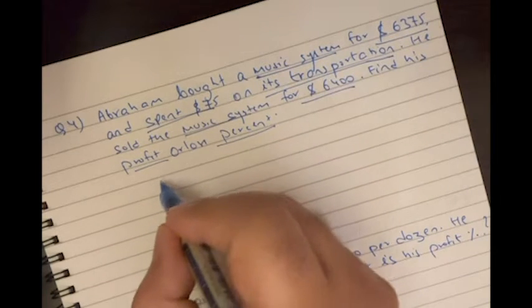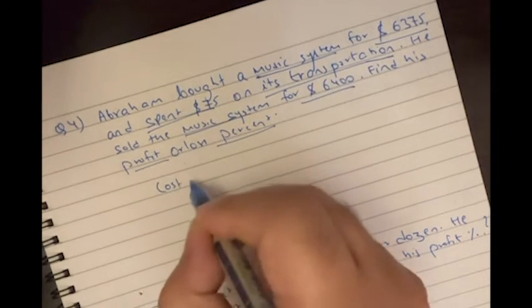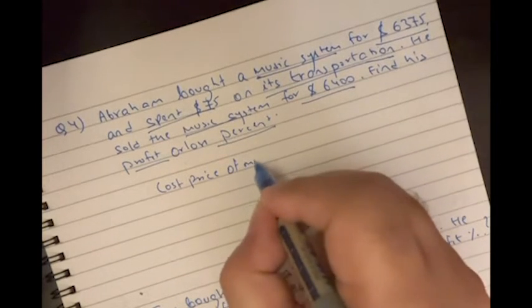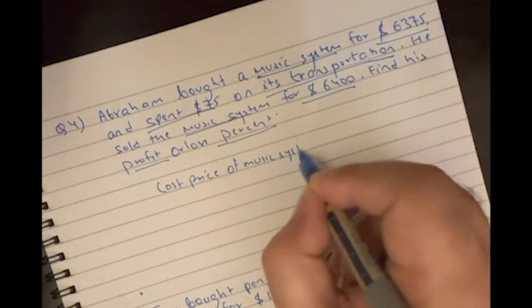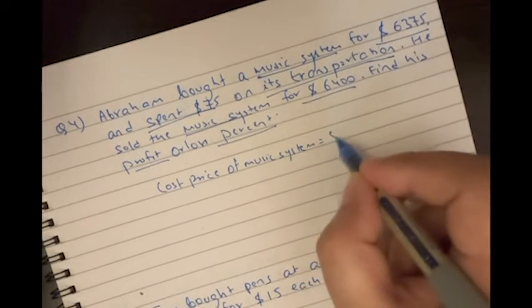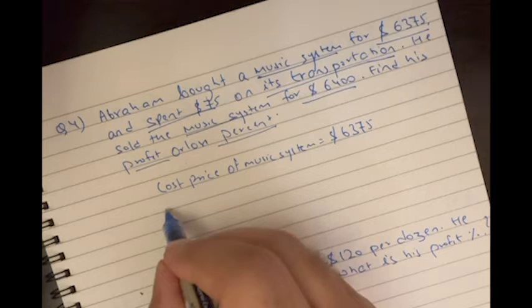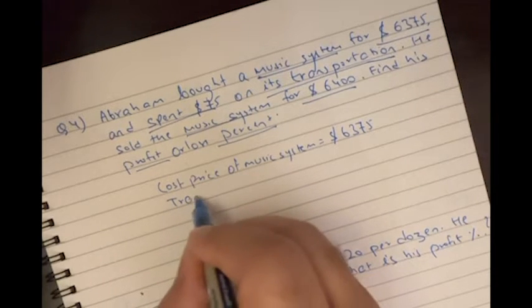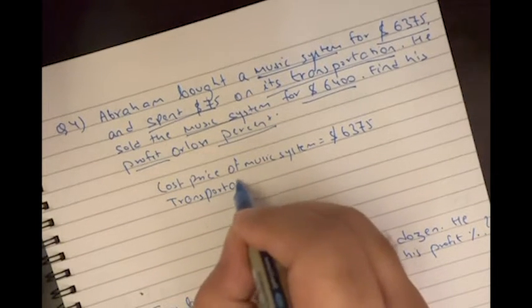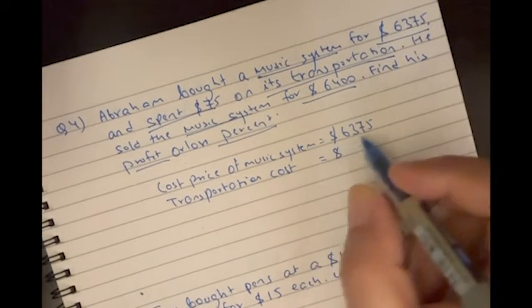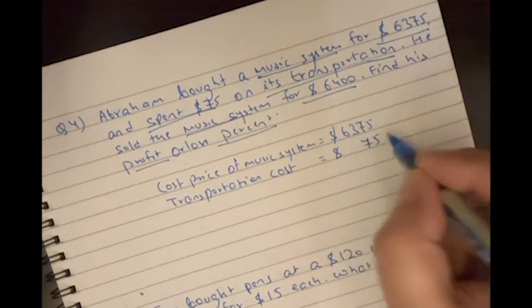So the cost price of the music system is equal to $6,375. There is a transportation cost of $75.